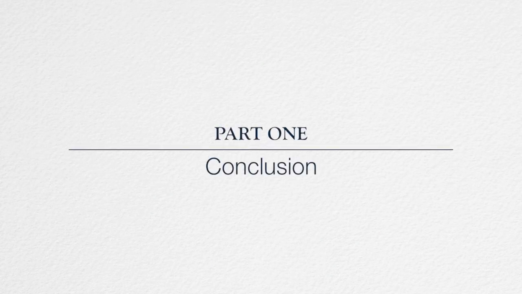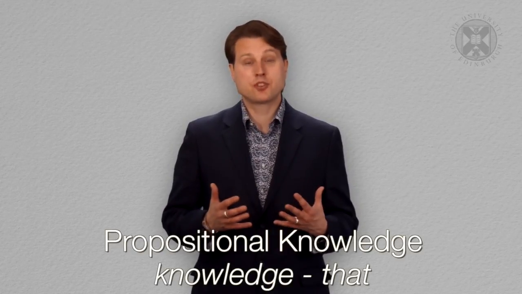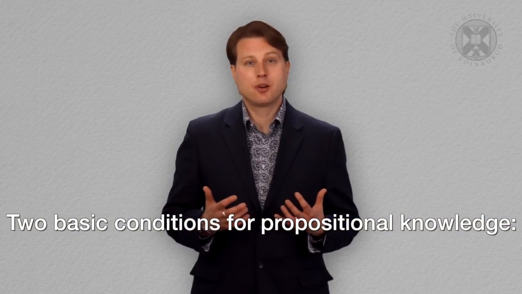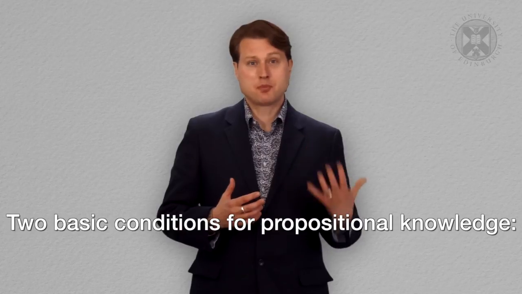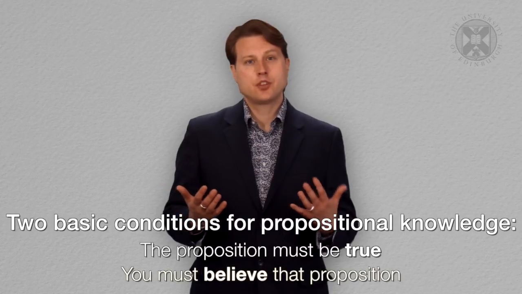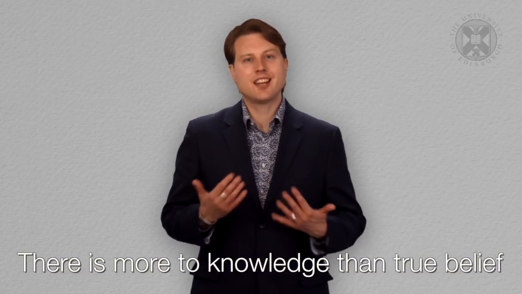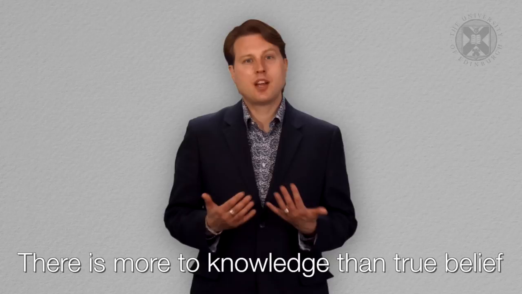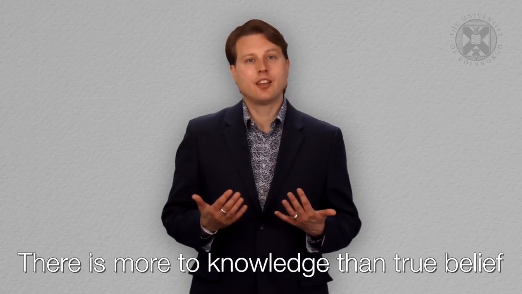So here are the conclusions to part one. We saw that we're going to focus our attention on a particular kind of knowledge, which is called propositional knowledge, knowledge that a proposition is the case. Then we saw that there are two basic constituents of propositional knowledge that everyone agrees upon. These are that when you have propositional knowledge, the proposition in question must be true, and you must believe that proposition. So knowledge requires true belief. It requires getting it right. And then finally we saw that there's actually a lot more to knowing than merely getting it right. One can get it right, have true beliefs, in all kinds of ways that aren't appropriate for knowledge. And so this raises the question, what do we need to add to true belief in order to get knowledge?